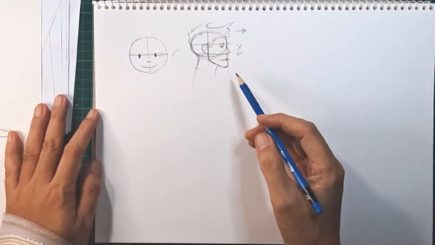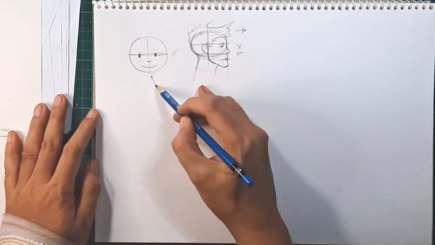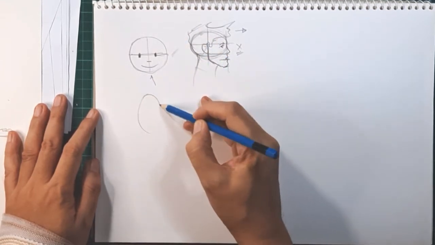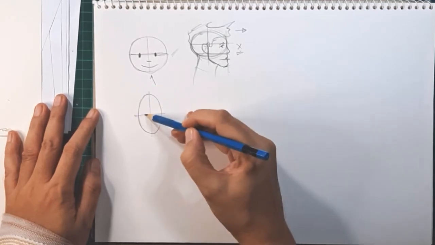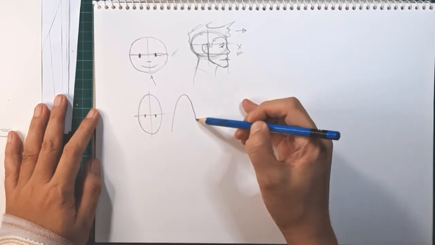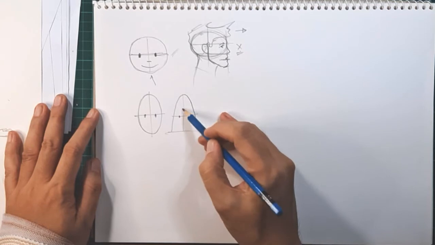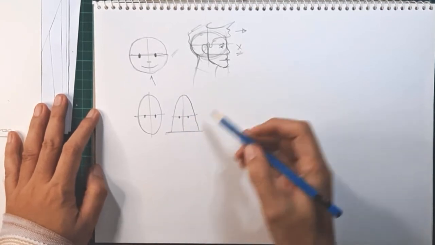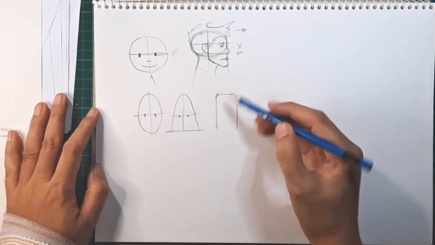Generally, when it comes to the head, it can be any shape you want. So it can be spherical, you can go oval, you can go more like a mound. This way, you can be more squarish.